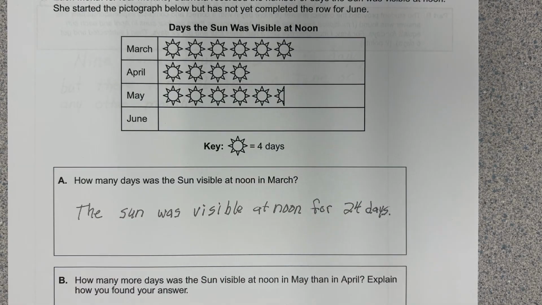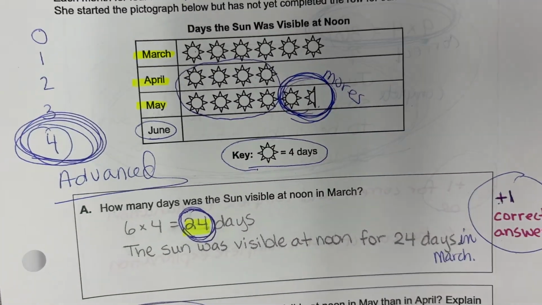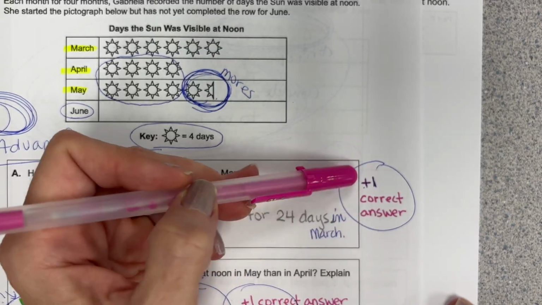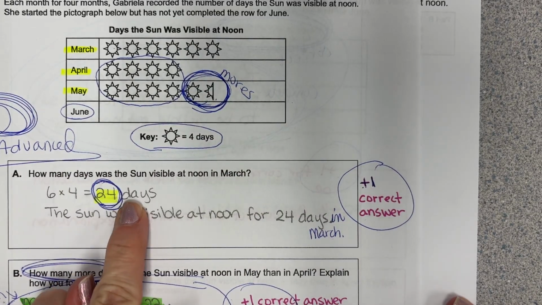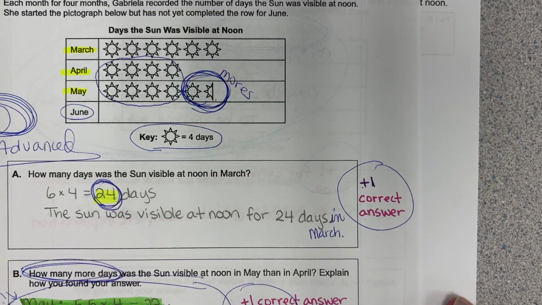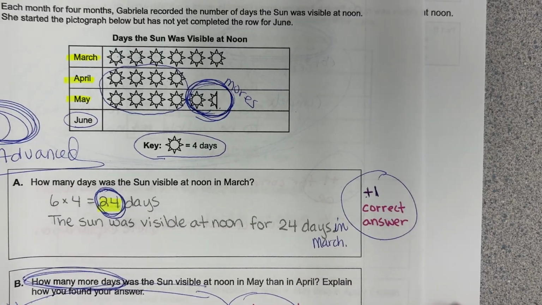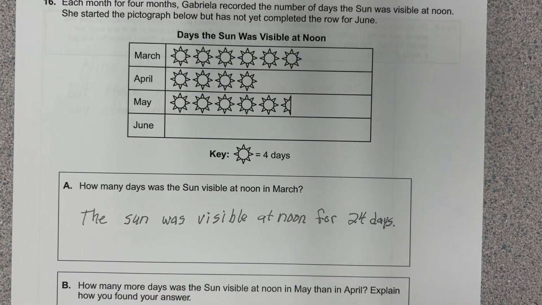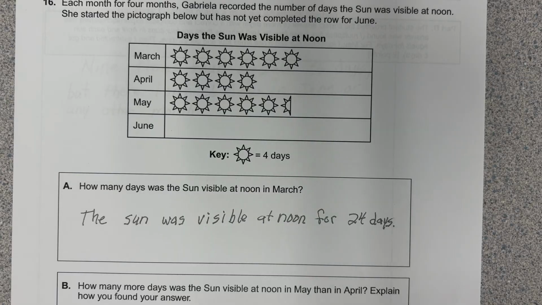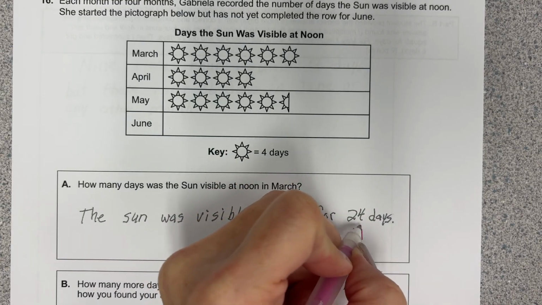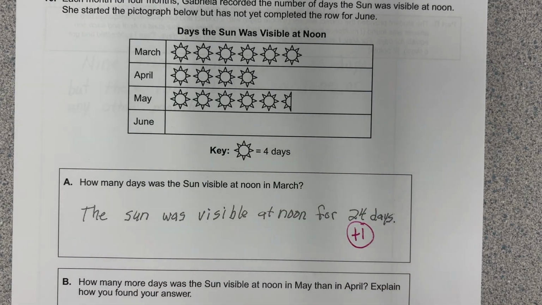Okay, so let's recall what the rubric said. I'm going back to my copy. This is +1 for a correct answer. Period, end of story. If they have 24 days anywhere with no explanation needed, this is a DOK1, they get +1. So, pause the video. Does this student get a +1? Okay, we're back. I hope you decided. Absolutely, this student gets a +1. Very good. Okay, let's move on.